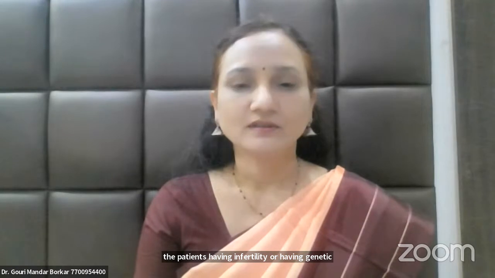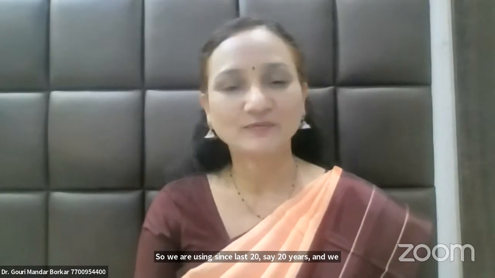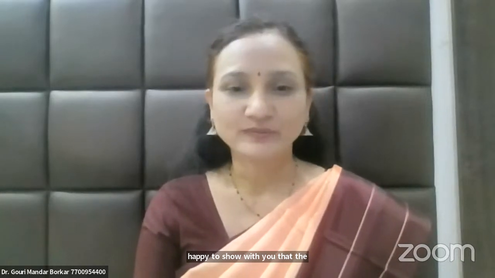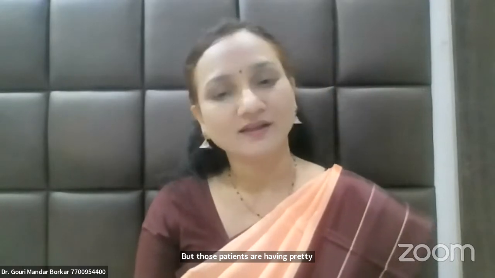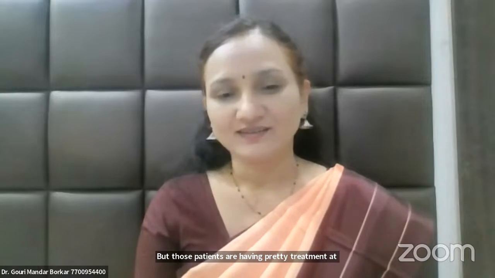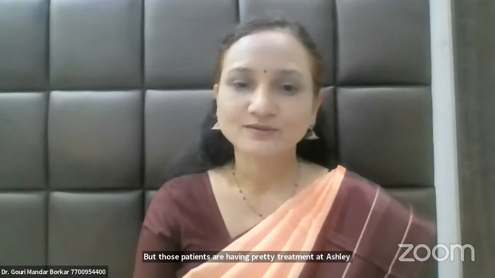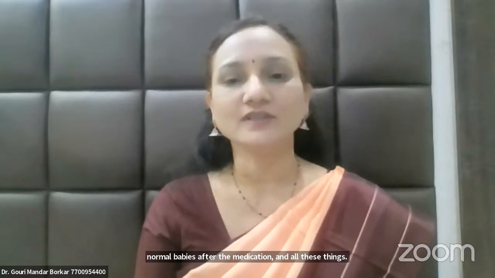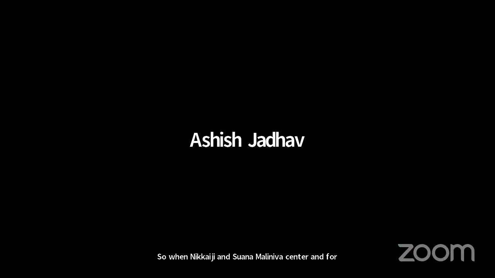We have been using it for the last 20 years, and we are happy to share that patients who had a previous abnormal baby, and who took treatment at our Shri Rukma Chikitsalaya with this Valmikaraja, have normal babies after the medication. So Valmikaraja, Swarna Malini Vasanta and Prajastapangan are what we use for previous genetic abnormalities in babies. Yes.